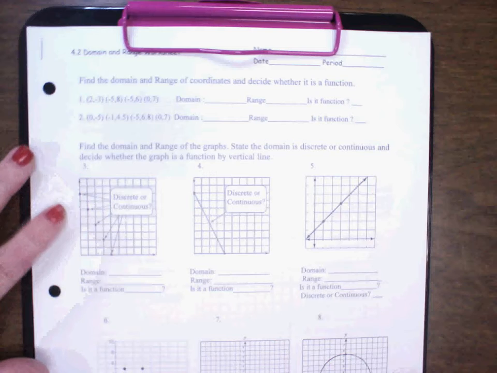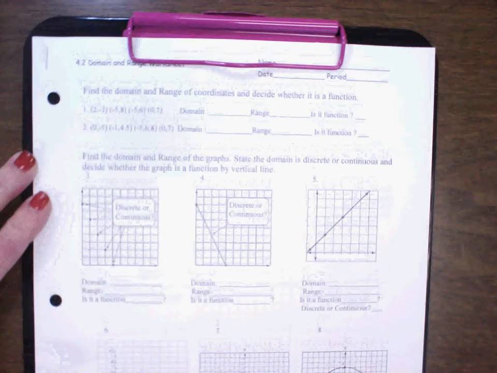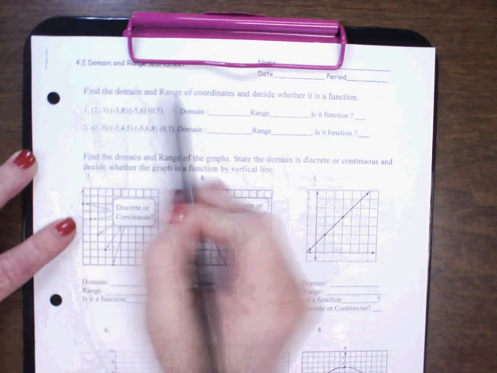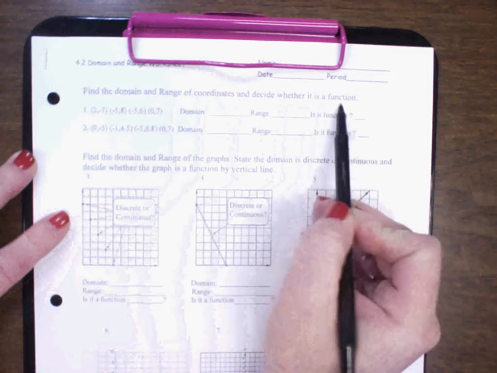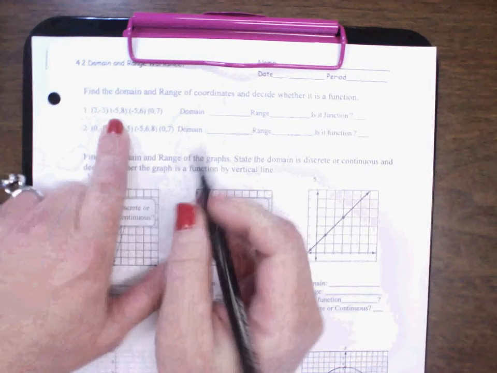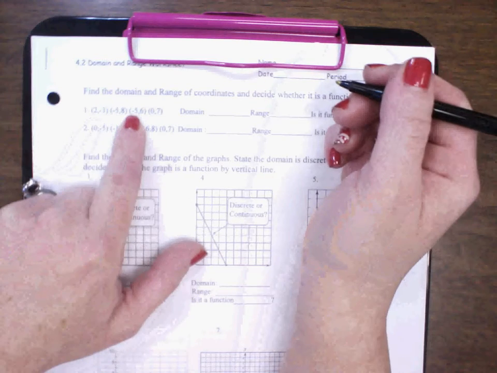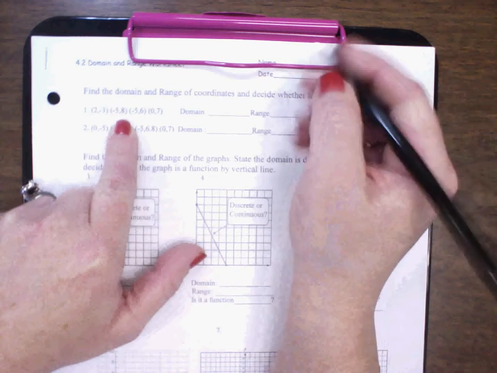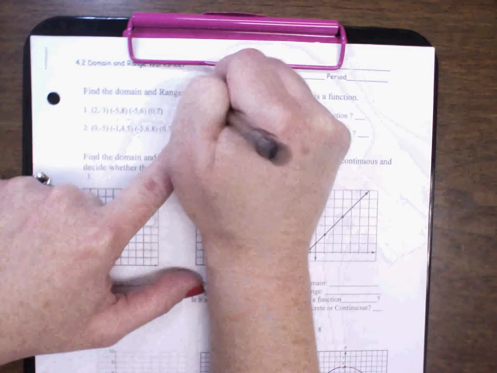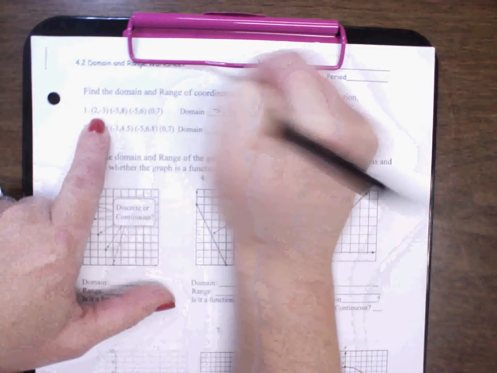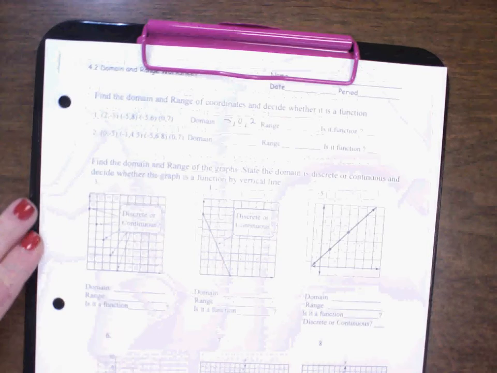I don't think I have any more. There's some paper towels over there, and if you ran out, there's more paper towels over there in the closet. All right, 1, 2, 3. 1, 2, 3. Everything is classwork. Eyes on me. Let's go ahead and start.